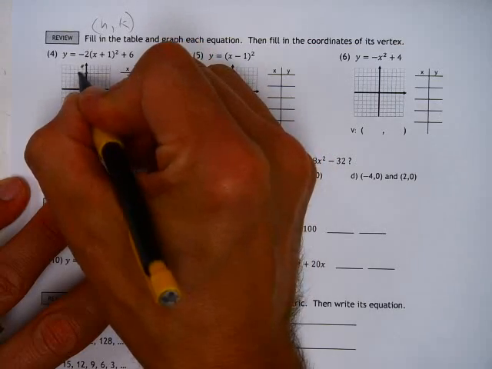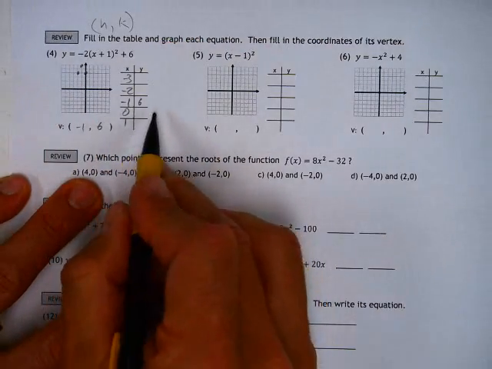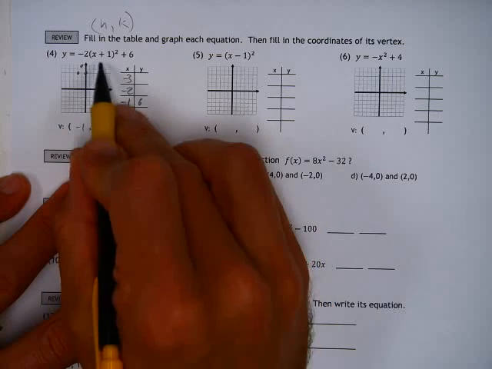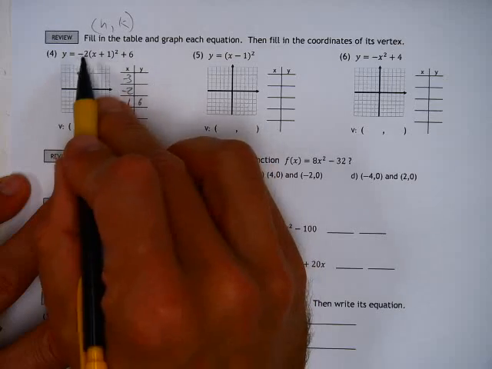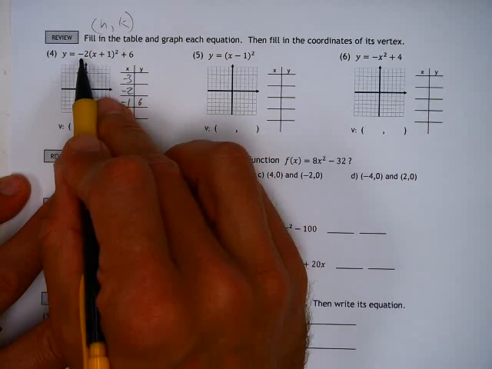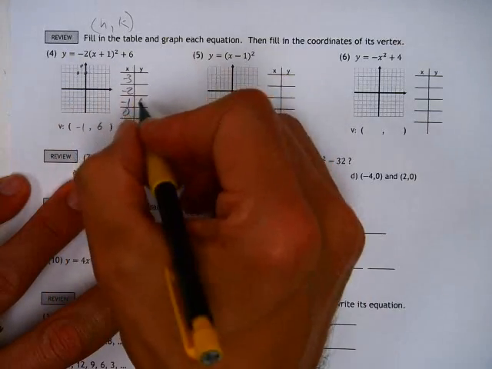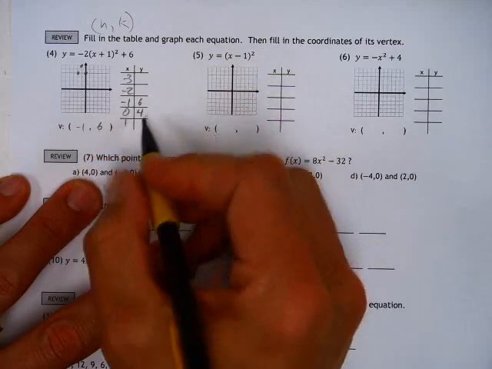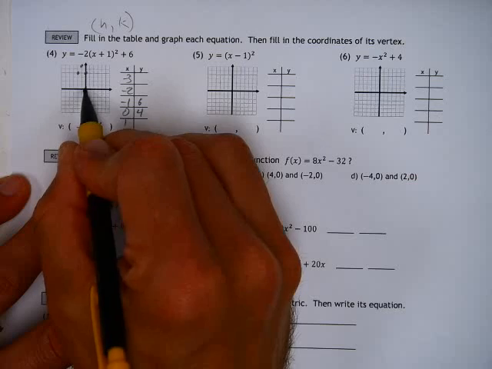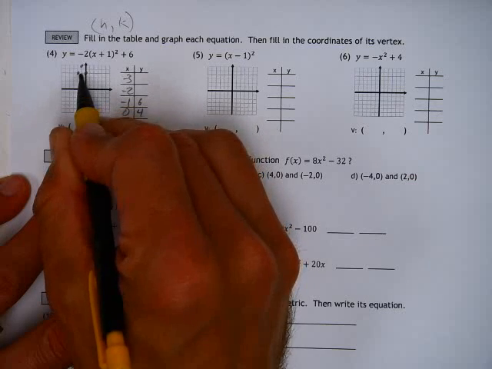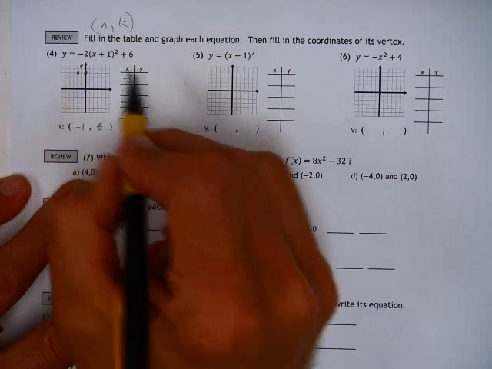I will do that, but I will also show you how easy it is to plug something in. For example, 0. 0 plus 1 is 1, and 1 squared is 1. And 1 times -2 is -2, and -2 plus 6 is 4. Now I'm going to plug in, or put the 4 in here, but I also want to point out 0, 4 is that point right there that we already did by simply taking a step down 2 and over 1.